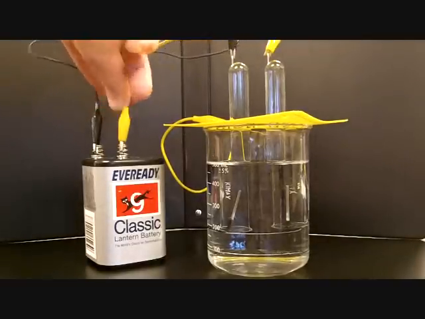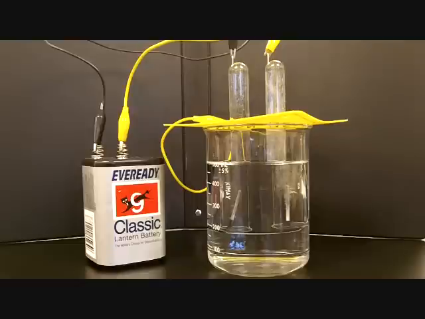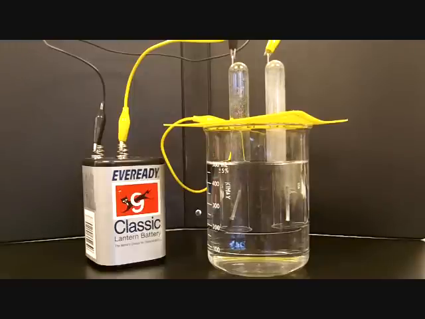and then I'm going to connect the negative component of this to the battery. And as soon as the connection is made, you'll notice that there's some bubbling taking place in both of these test tubes. Now, the reason why I have the test tubes is so I can collect the gas. And in this electrolysis process, I'm actually decomposing water. I'm forming hydrogen gas in one of these test tubes, and I'm forming oxygen gas in the other.